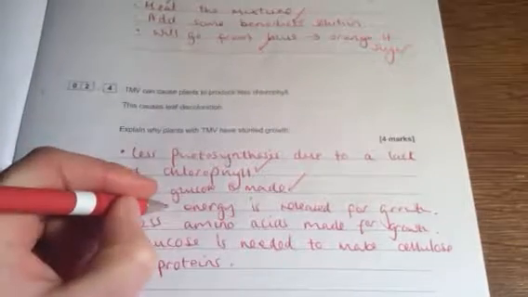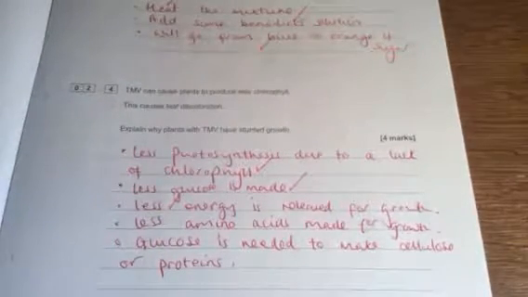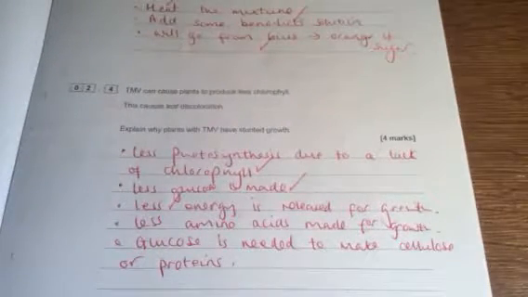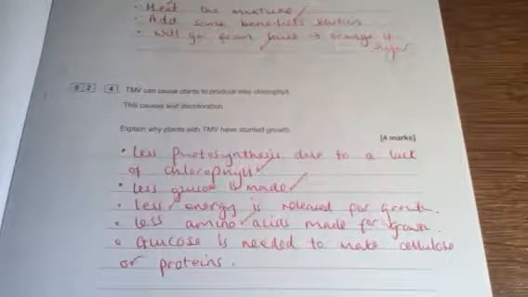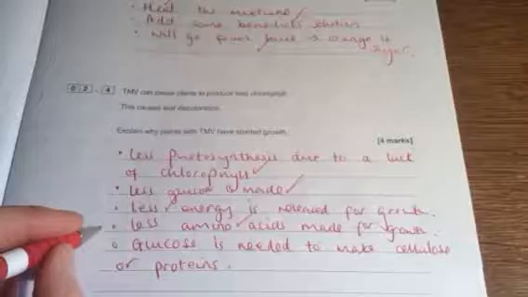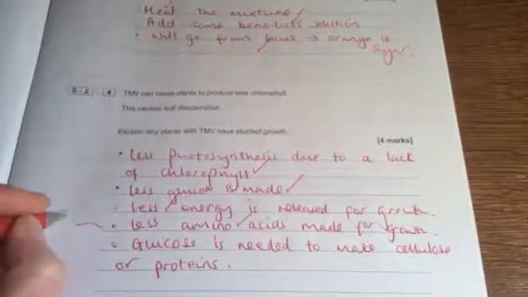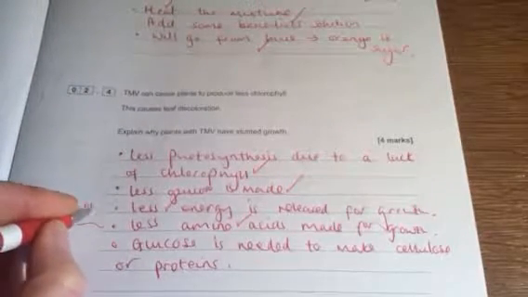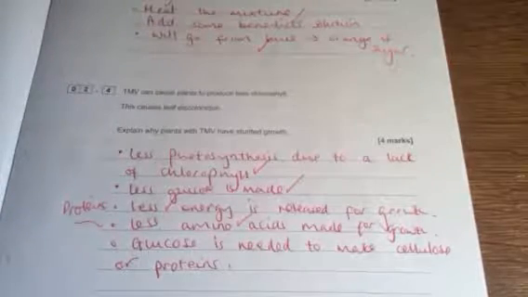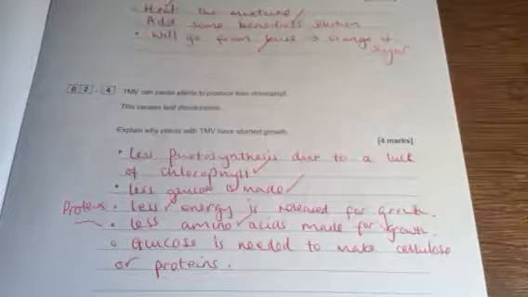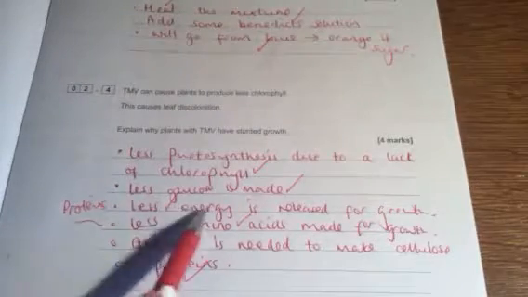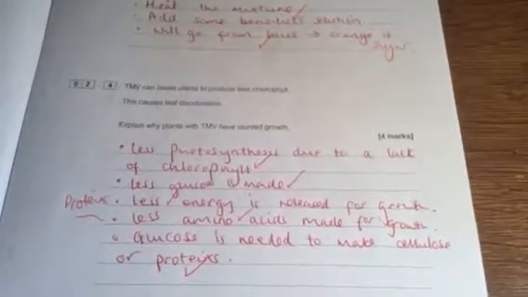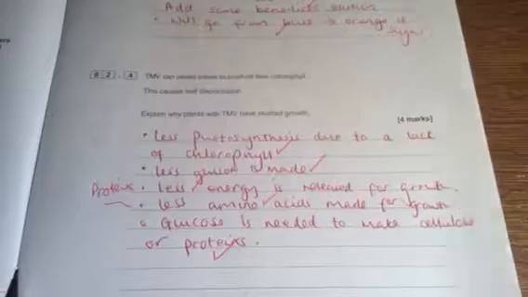So less energy is released for growth, or less amino acids are made for growth. Amino acids are made into, of course, proteins. Proteins are what are needed for the plant to grow. Glucose is needed to make cellulose or proteins. So any of those in any order, really.